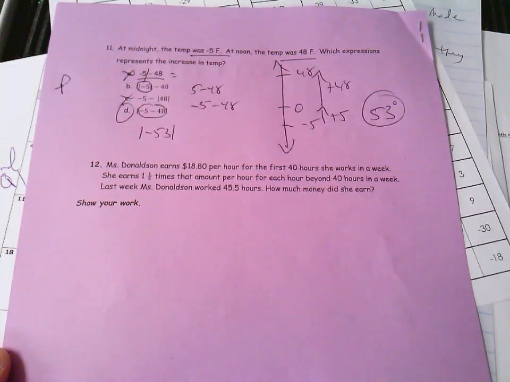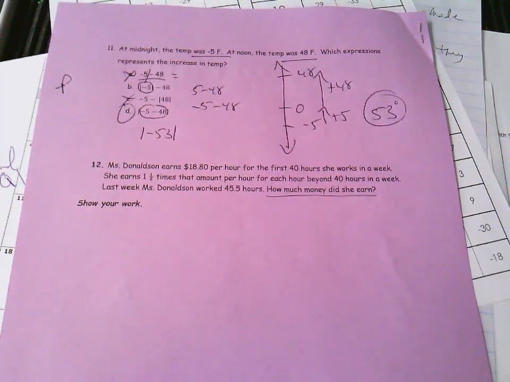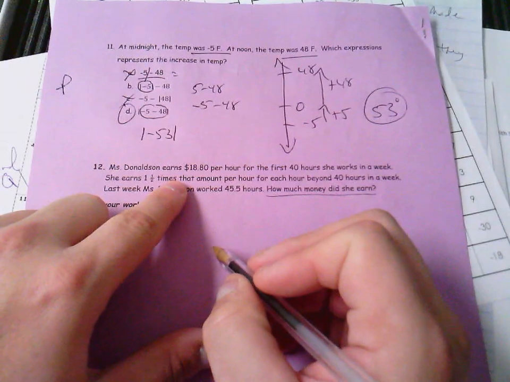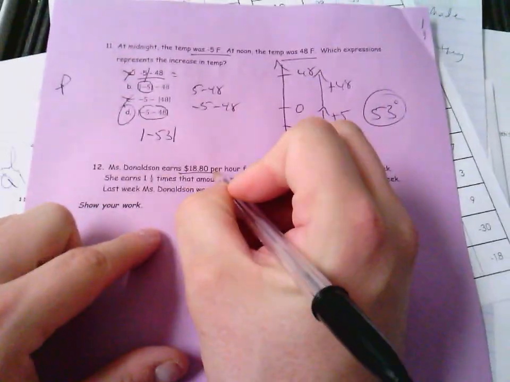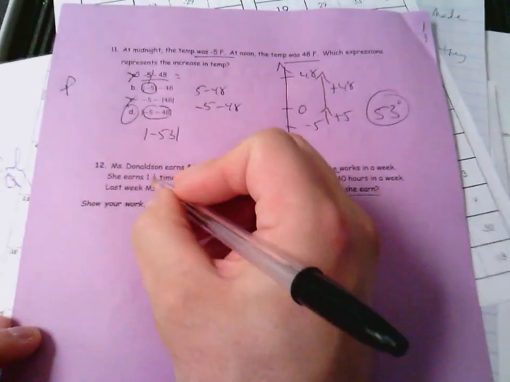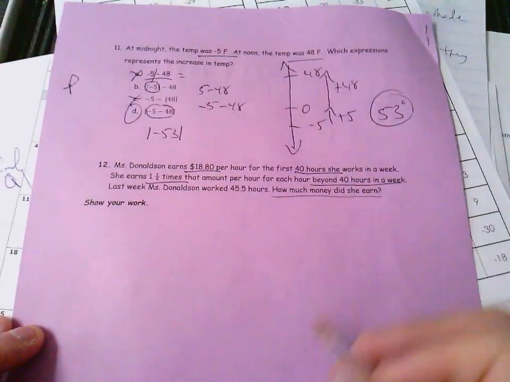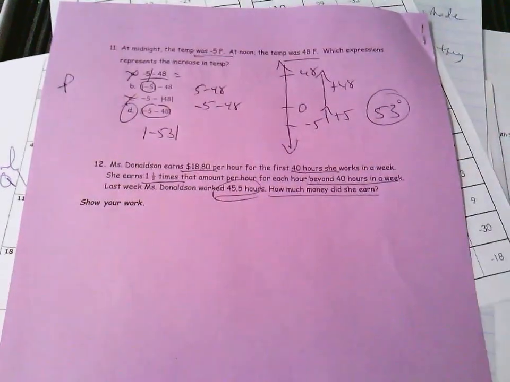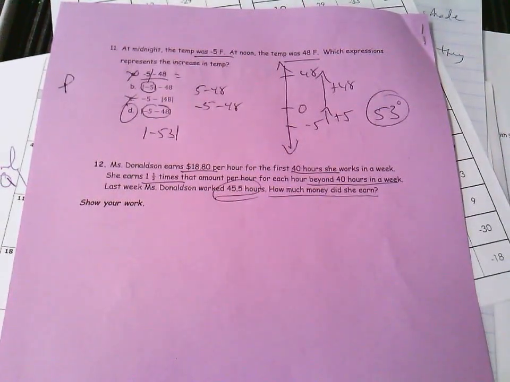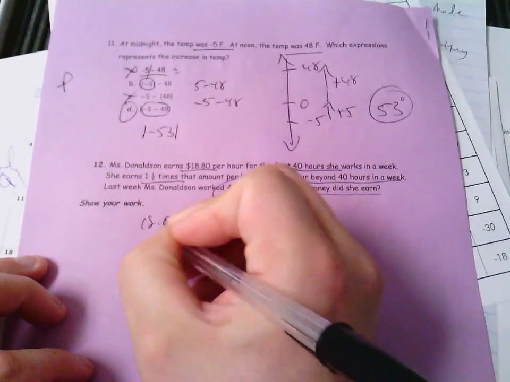And then number 12, how much money did she earn? All right. Mrs. Donaldson earns $18.80 per hour for the first 40 hours she works. She earns 1.5 times that for each hour beyond 40 hours. Last week she worked 45.5 hours. All right, so the first part is the base. She worked 40 hours at $18.80 per hour.